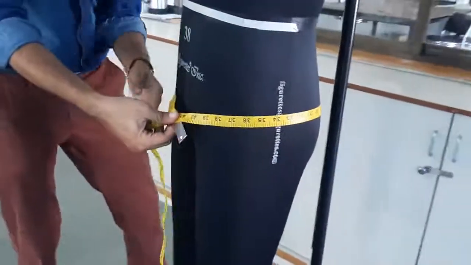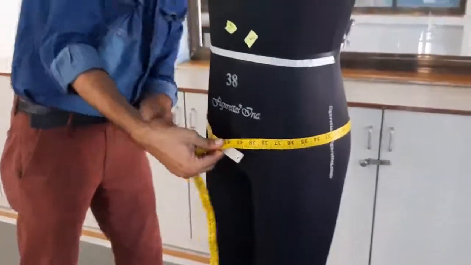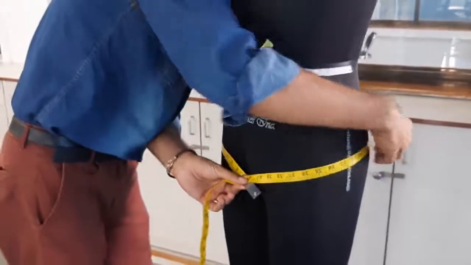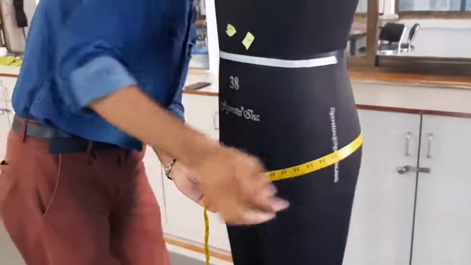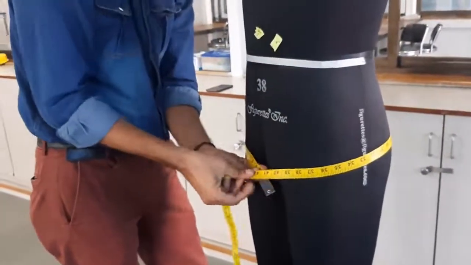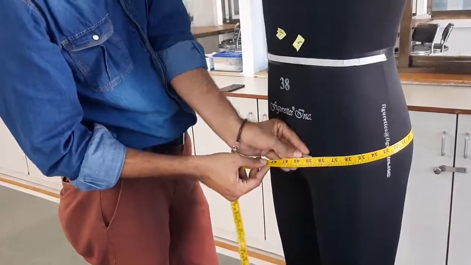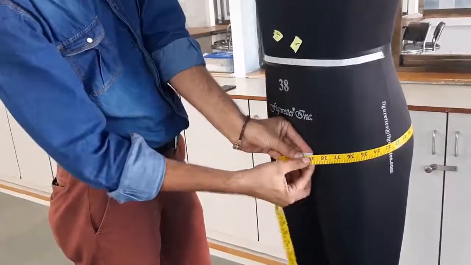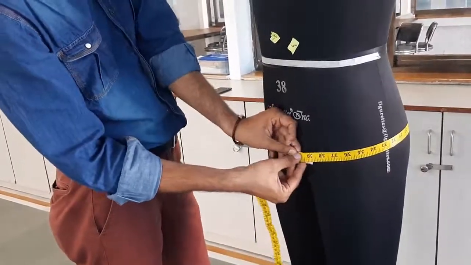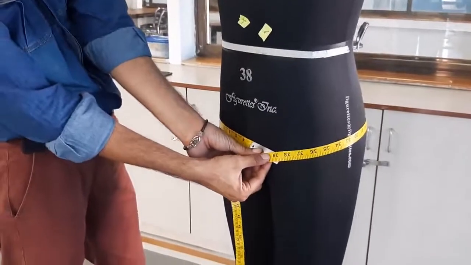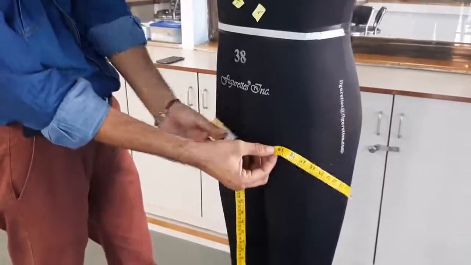One second. See, here it is coming around 38, approximately 39, because we need to keep a little ease.